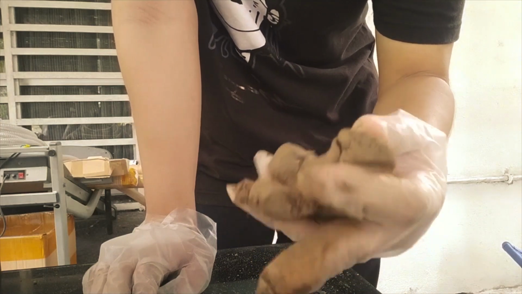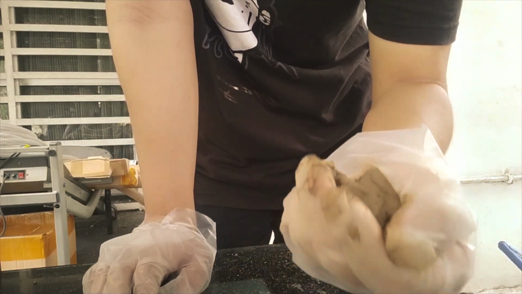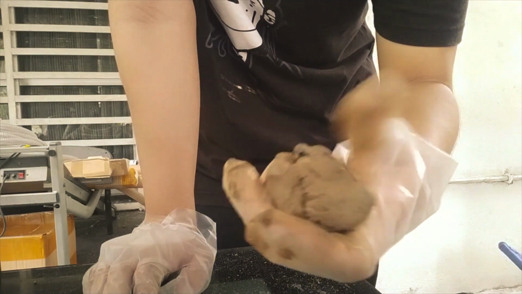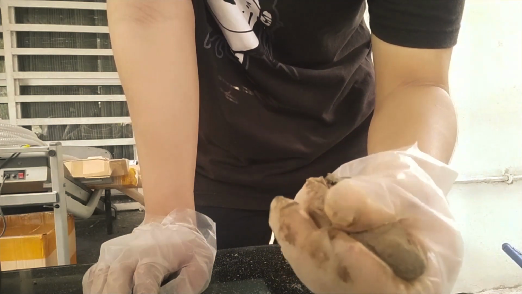Next, we look at the texture. The texture of the soil is like plasticine. So, the plasticity of the sample is high.